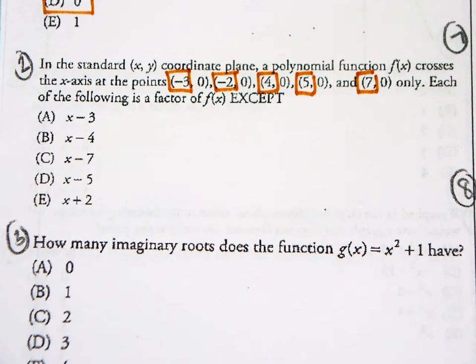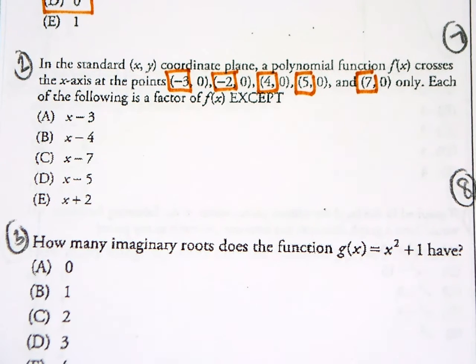So in order to actually calculate this correctly, sorry, my walkie-talkie is going off. Let me turn it off real quick.